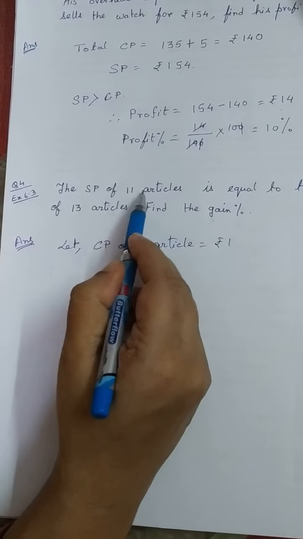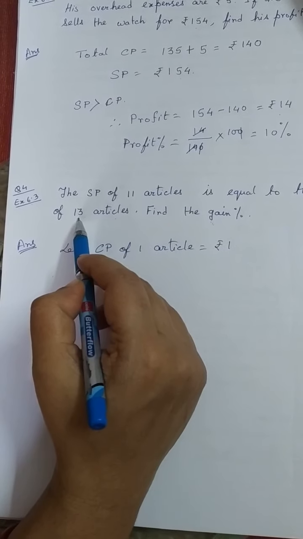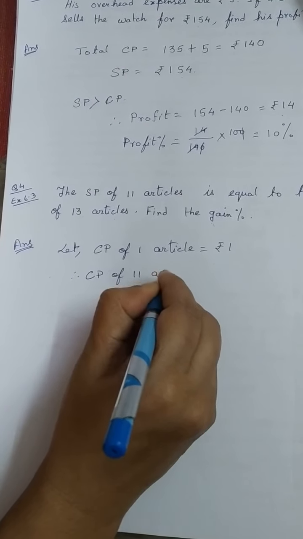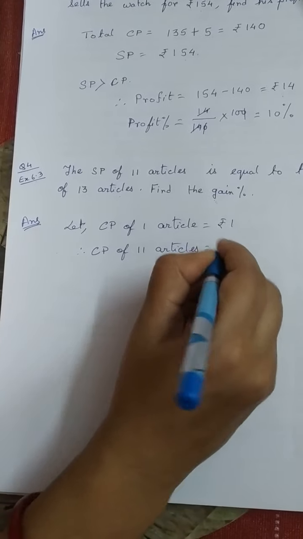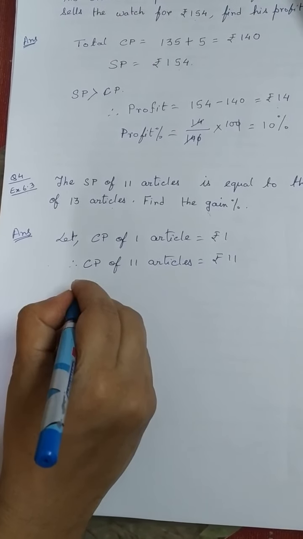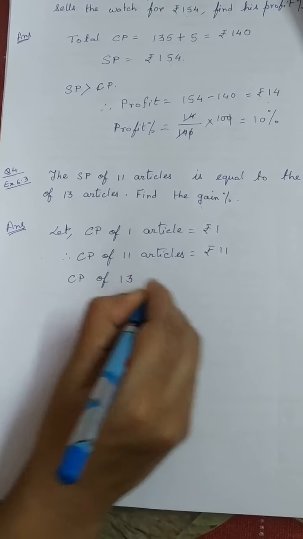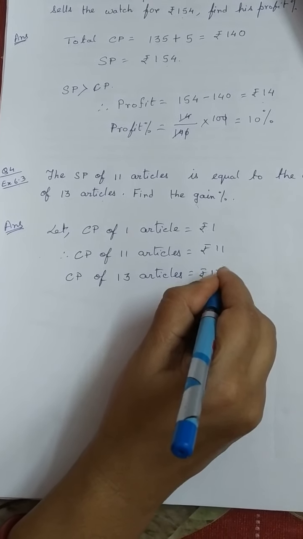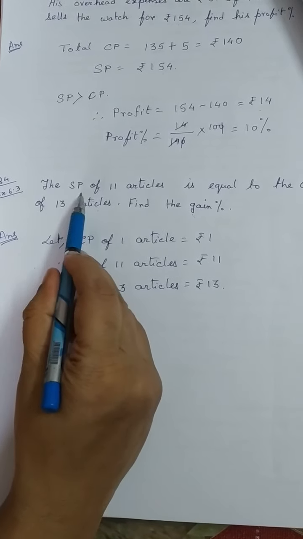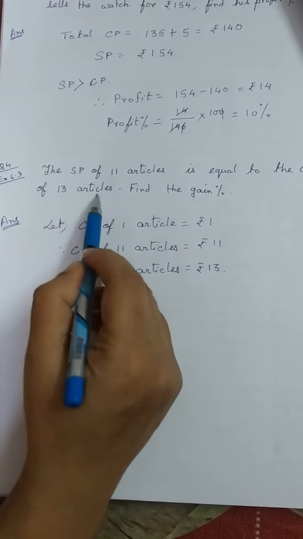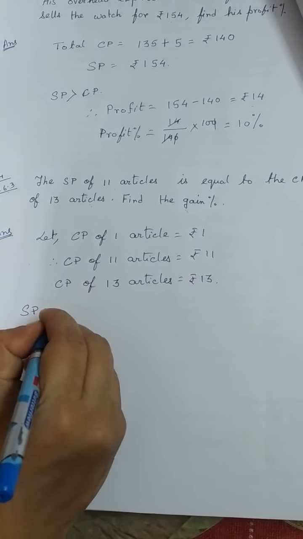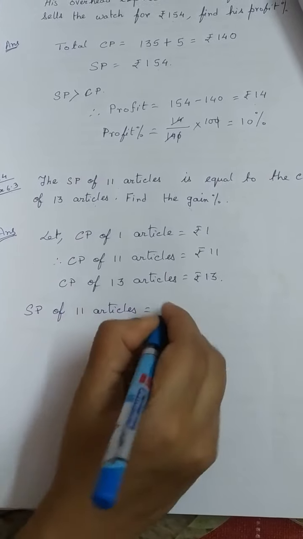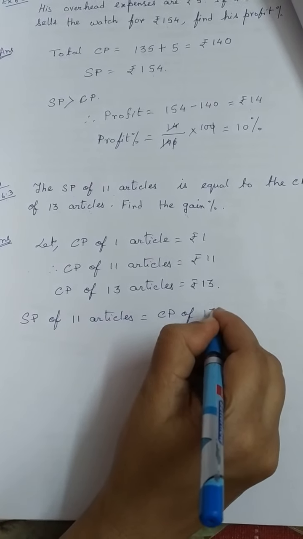So here there are two numbers. One is 11 articles, other is 13 articles. Find the cost price of both. Cost price of 11 articles is equal to rupees 11, and similarly cost price of 13 articles is equal to rupees 13. Now look at the question. The selling price of 11 articles is equal to the cost price of 13 articles. So what is the relation? Selling price of 11 articles is equal to cost price of 13 articles.